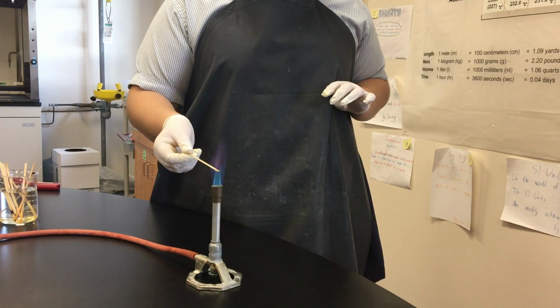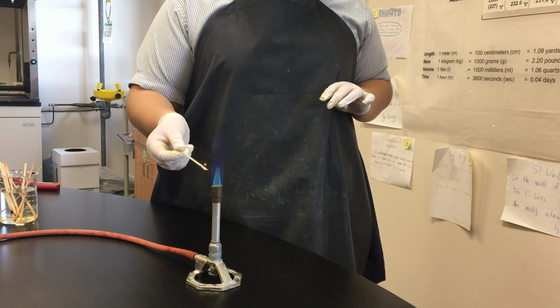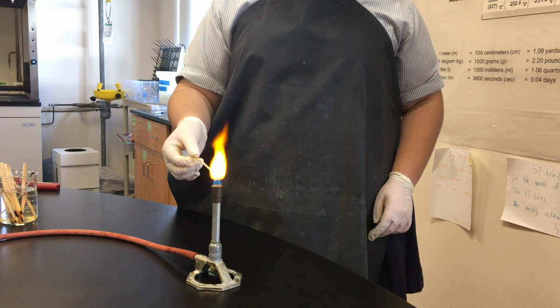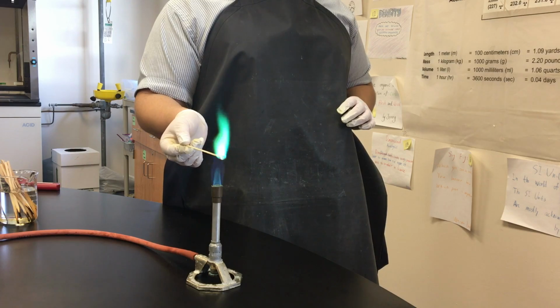The flame test can be used to test to see what colors the chemicals will produce for a firework. For example, if you see purple, it's very likely that there's potassium in it. Or if you see orange, it's very likely that there's sodium. Or red, it's probably either lithium or strontium. Or green is usually copper.